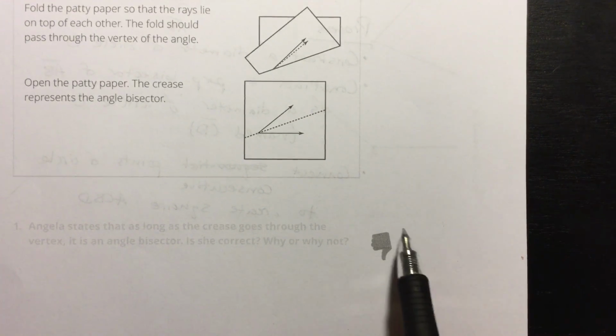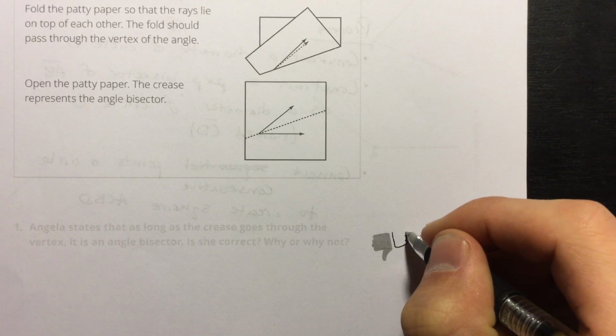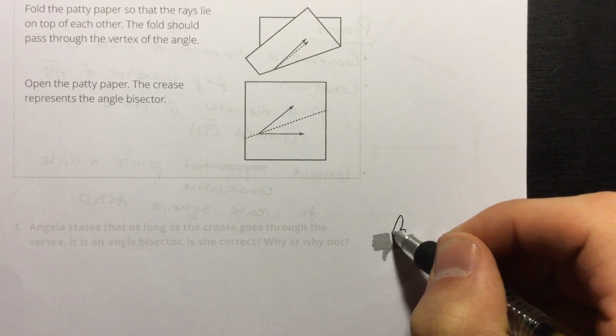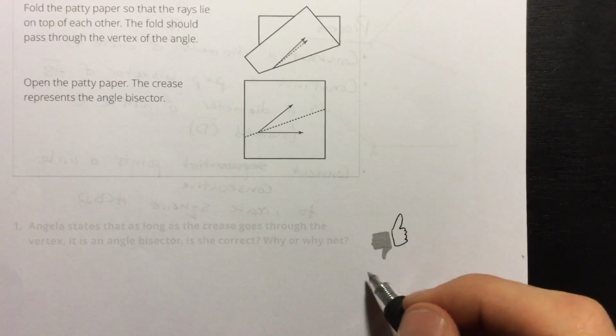So if this were to have printed out correctly, you would see a little thumbs up right there, but this printer actually helped us out. It gave us a nice little hint.